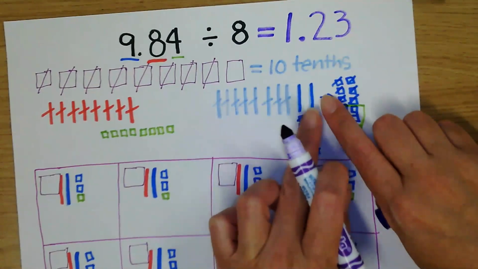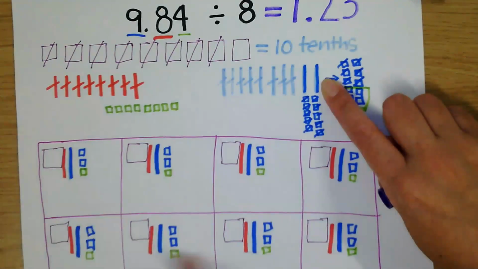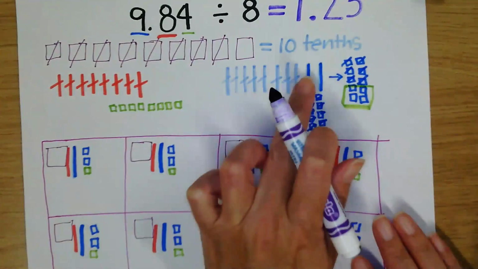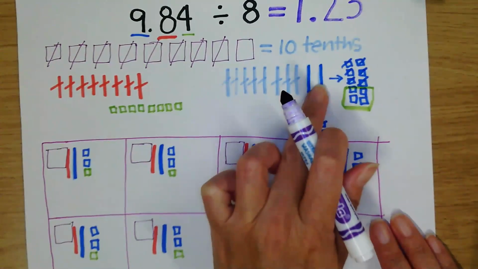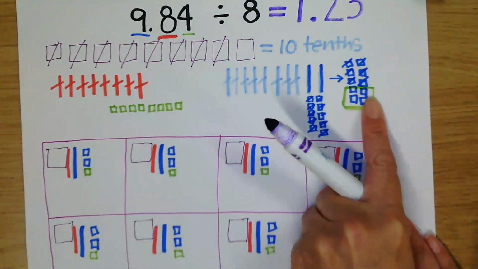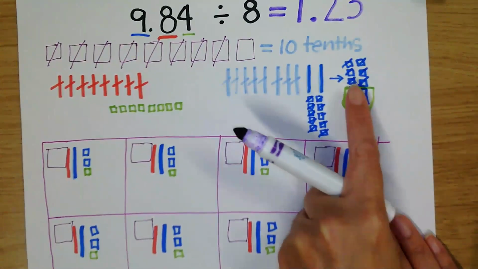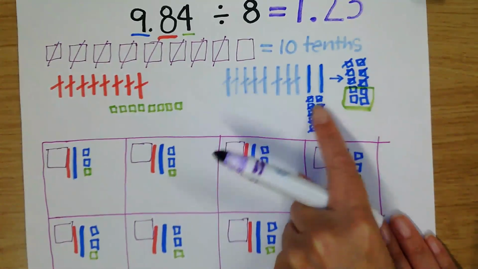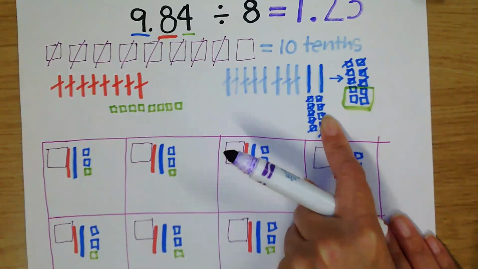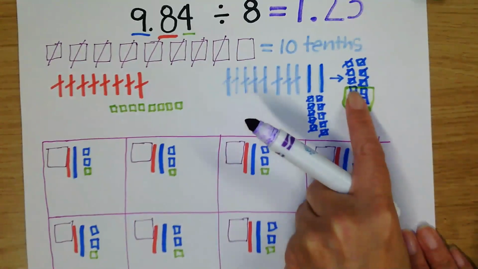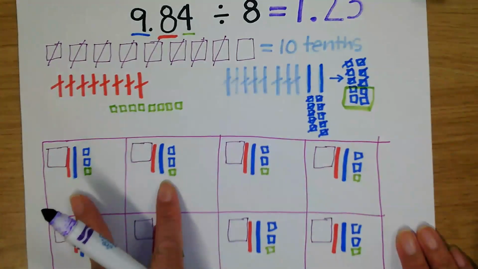We can't divide 2 tenths among 8, so we decomposed the tenths into hundredths, and we got 20 hundredths, and we divided them among 8 groups.